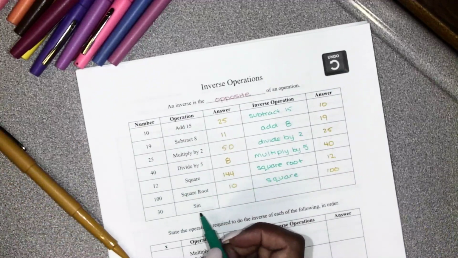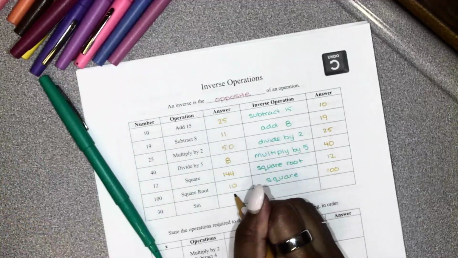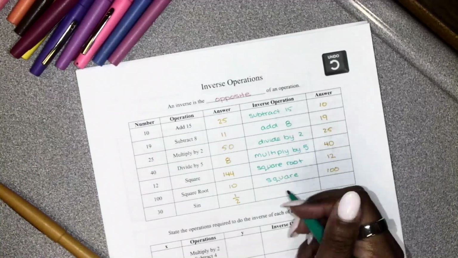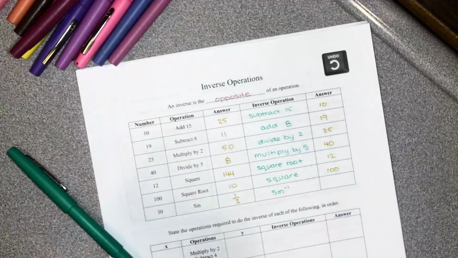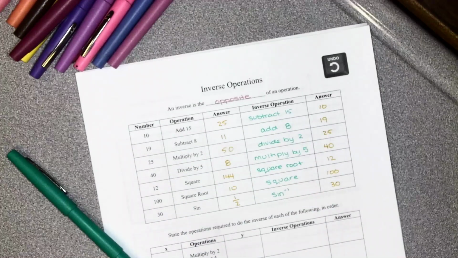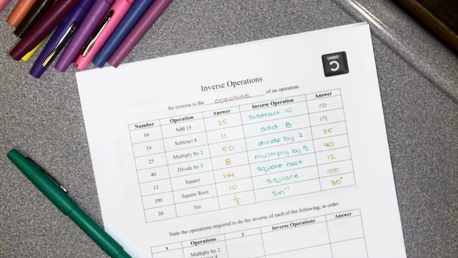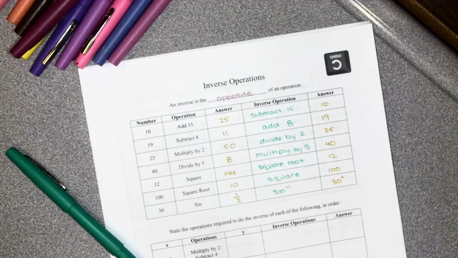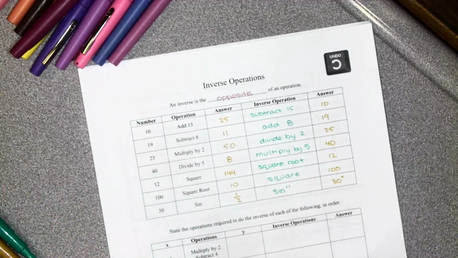You take 30, you do the sine of 30, and you're going to get 1 over 2. We do the opposite operation, which is sine inverse. You do sine inverse of 1 over 2, and you're going to get 30. Remember, this 30 is in the value of degrees. Okay? So you can pause it here if you need a second to fill that out. So that is the essence of the inverse operation.